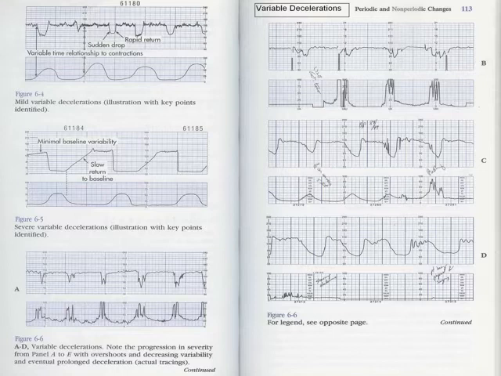More variables. Okay, here's the sudden drop. This is the U-shaped one over here. It's a sudden drop, but it goes up quick. Well, that's different than your late, which is slow to go down and slow to get up. It's a sudden U. This is severe. You see it drop suddenly, but then it just kind of climbs up. That's a severe variable. These are the pushing ones. No big deal.